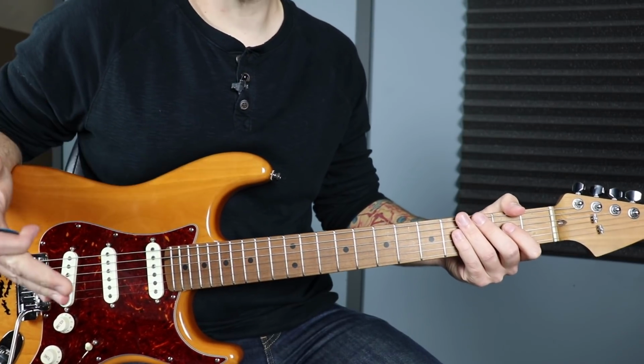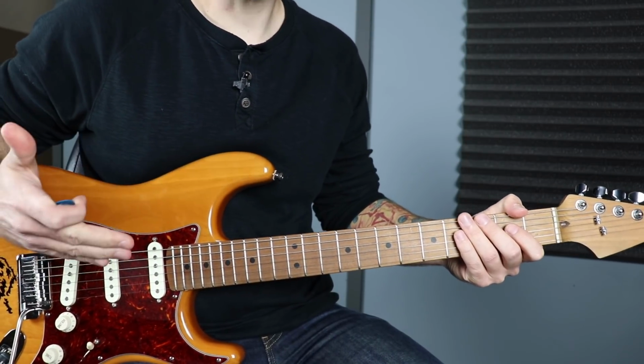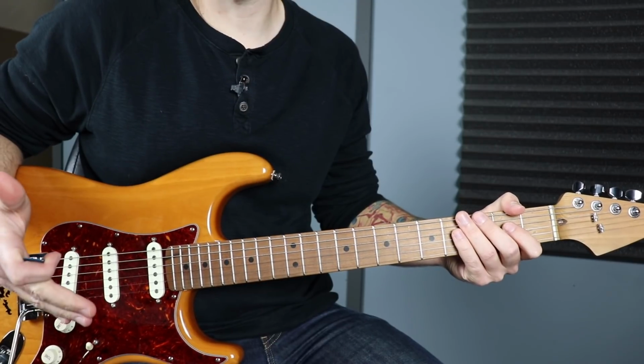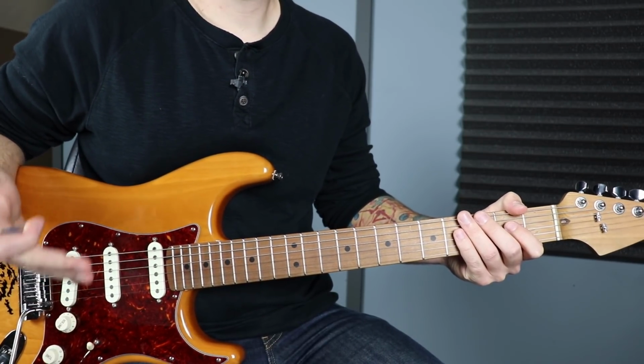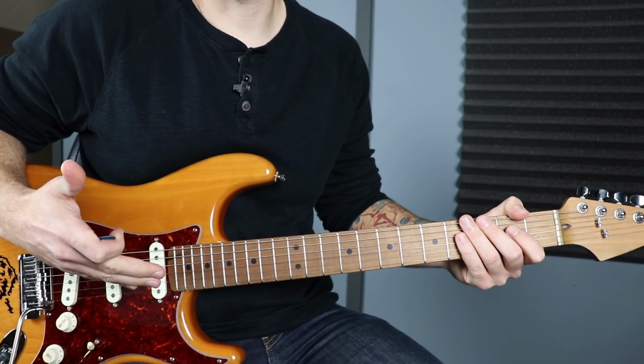Like I said, the notation you see isn't going to be an exact representation of exactly what to play. It's just saying to play a shuffle feel. And different players play with different types of shuffles. So for practice, you can just work on that shuffle feel. And you can do it just by feeling it. Don't worry about counting it or anything if that's tripping you up.